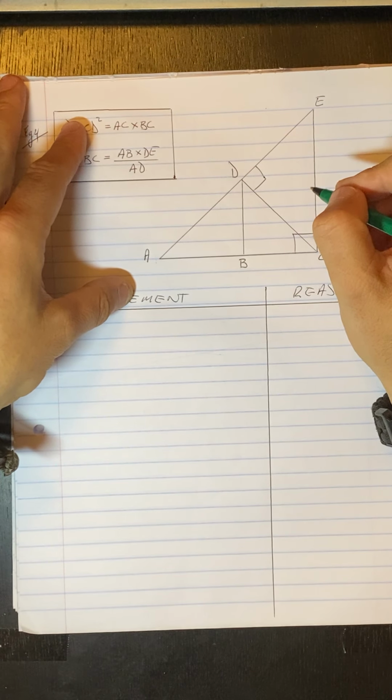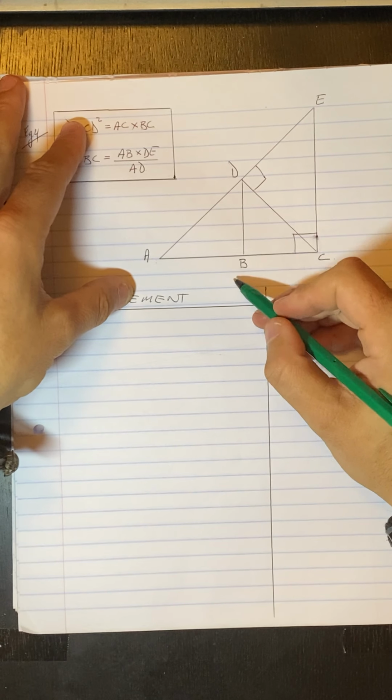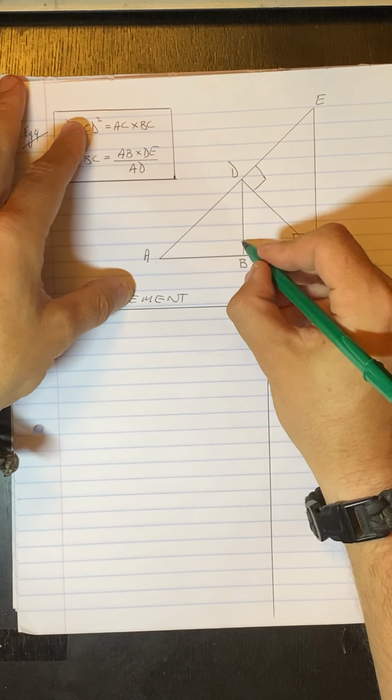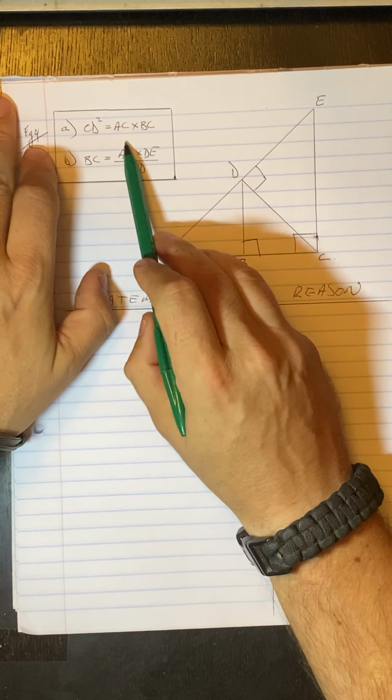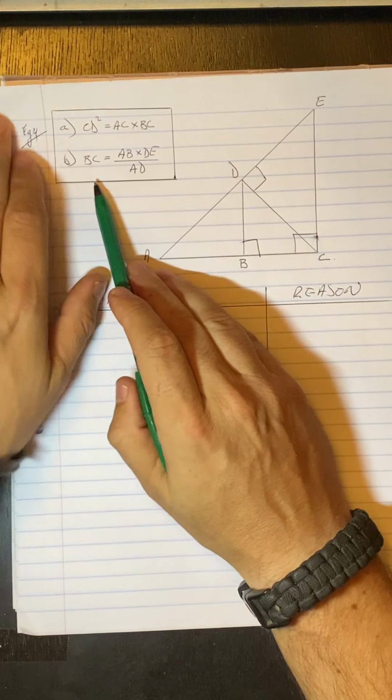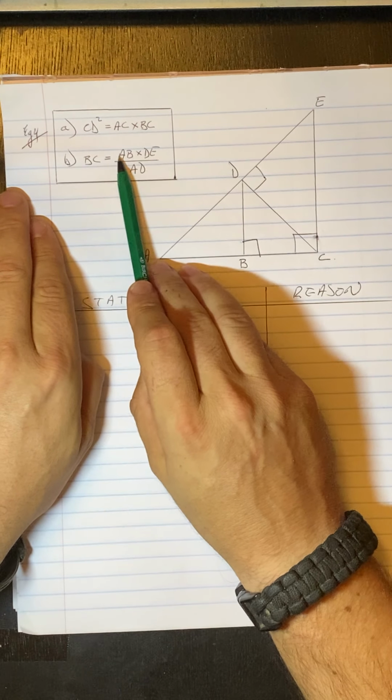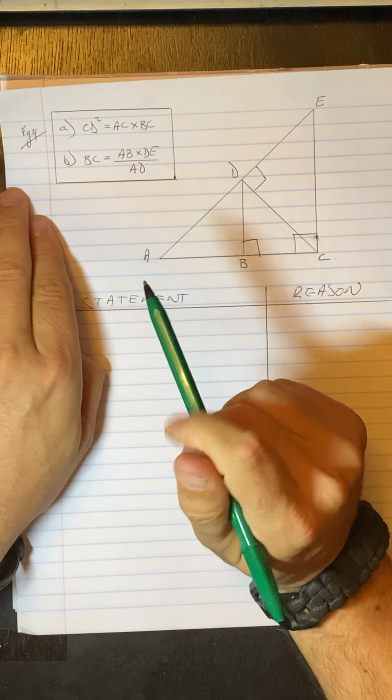And then DB, this one here, is perpendicular to AC. We have to prove two things: that CD squared is equal to AC times BC, and question B, BC is equal to AB times DE over AD.